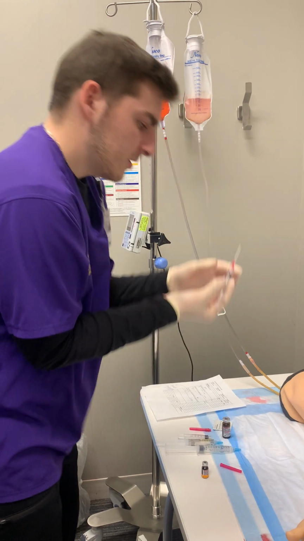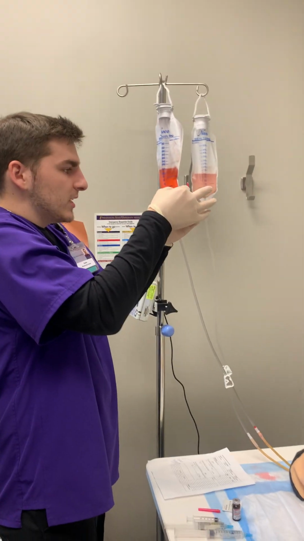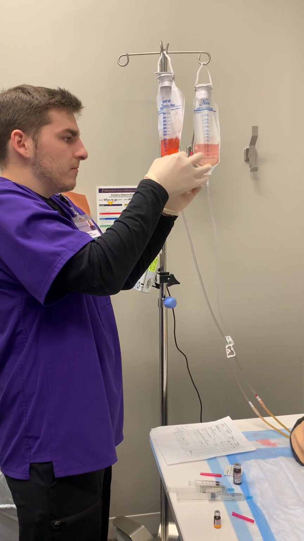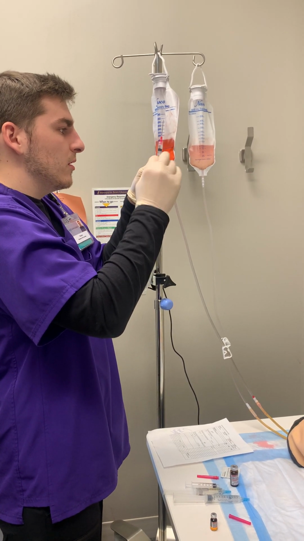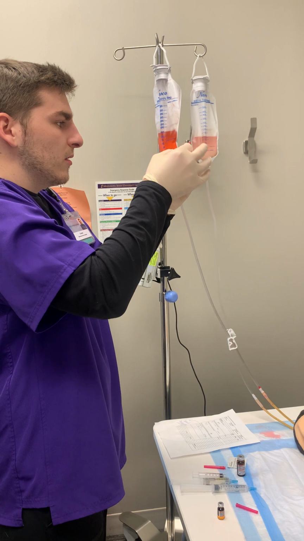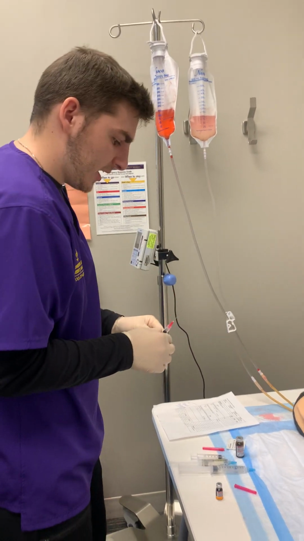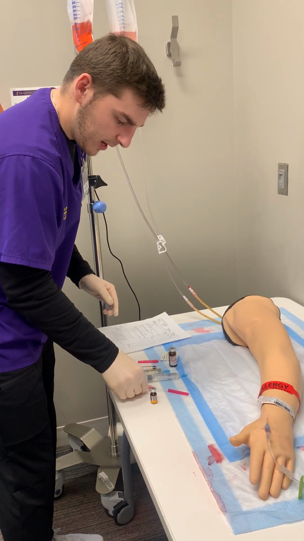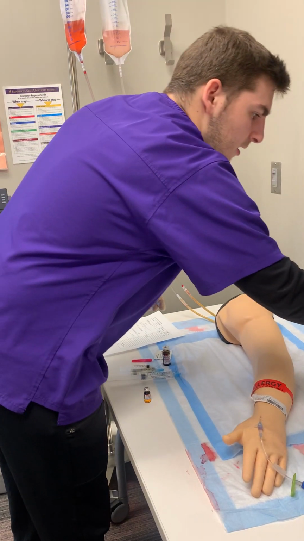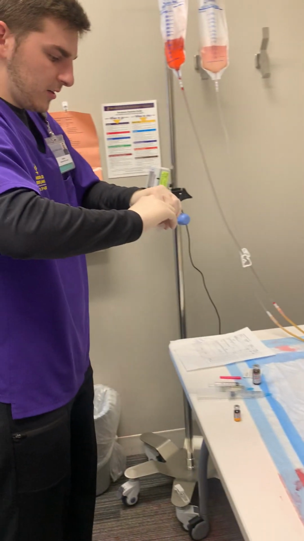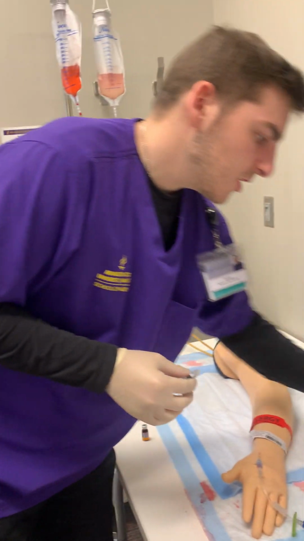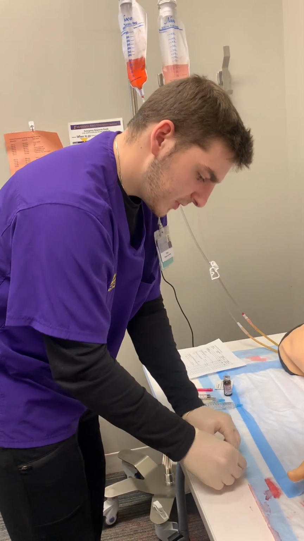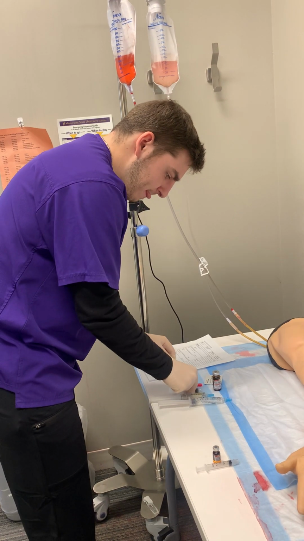Take that out. Just make sure that I get all these air bubbles out. Which I drew up a little extra because I knew there was an air bubble. Alright, then we're able to get that air bubble out. We're going to recap this and take this off. And then I'm going to get rid of this in the sharps. I'm going to keep this by my vial.